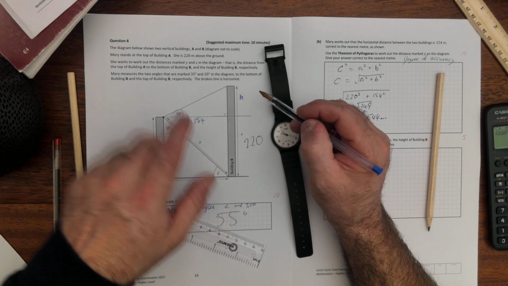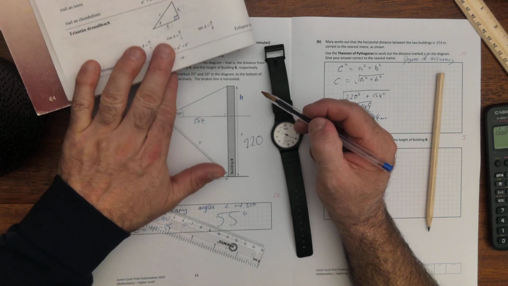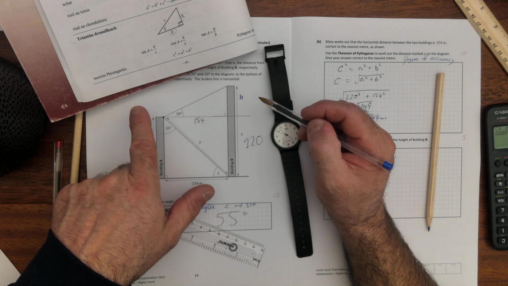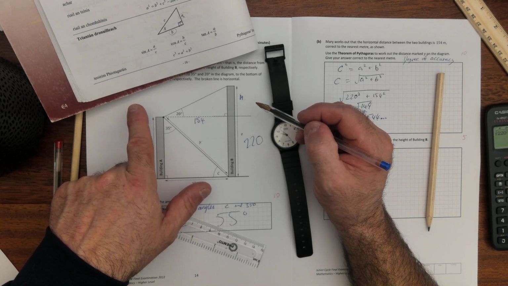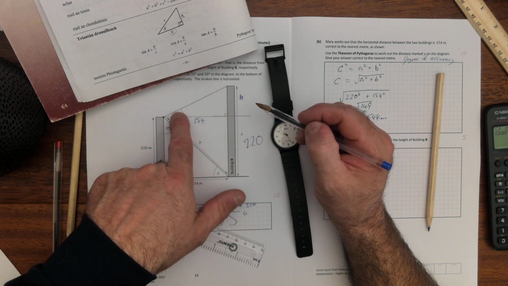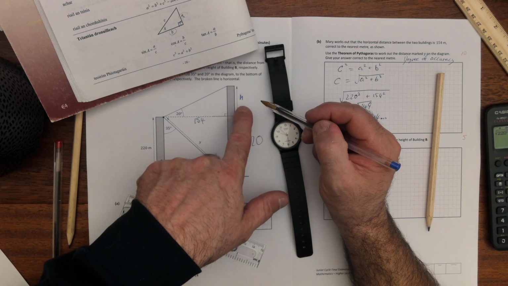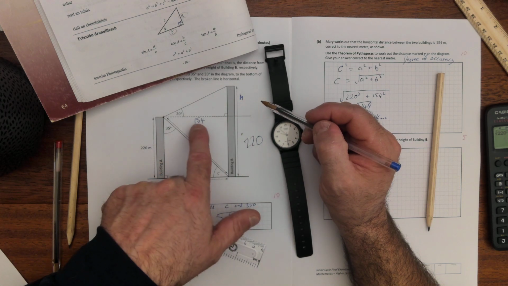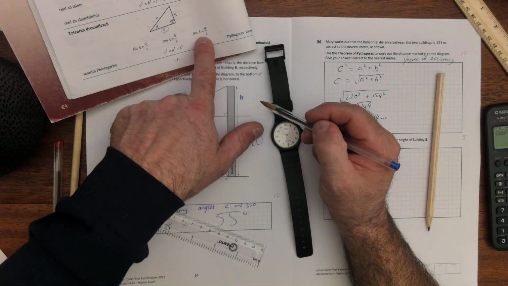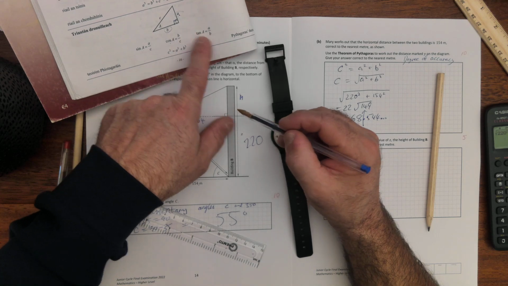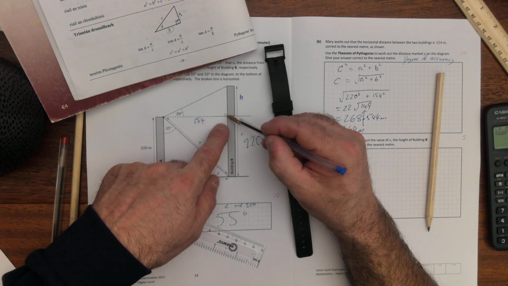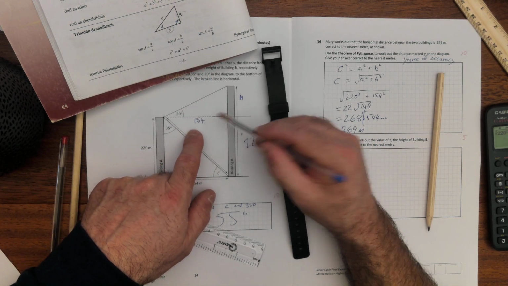And then let's go back to our trigonometry page and see what formula includes an opposite, an angle, and an adjacent, and it's this one here. The included angle for tan is the right angle, and this is what's included between these two sides.